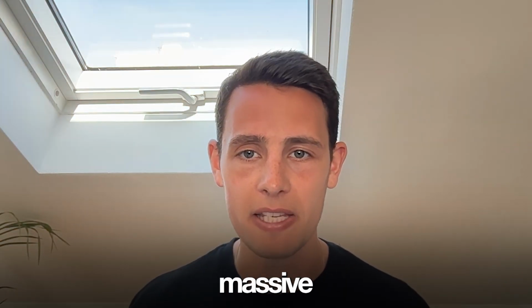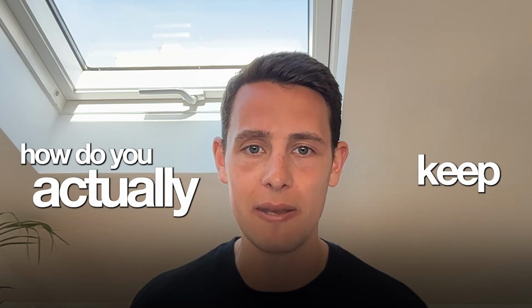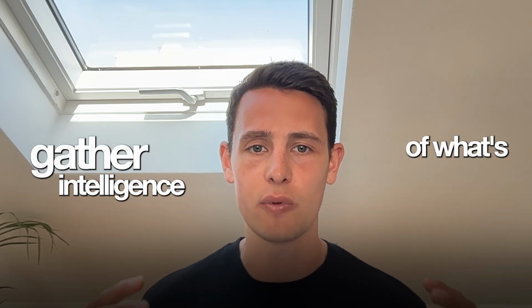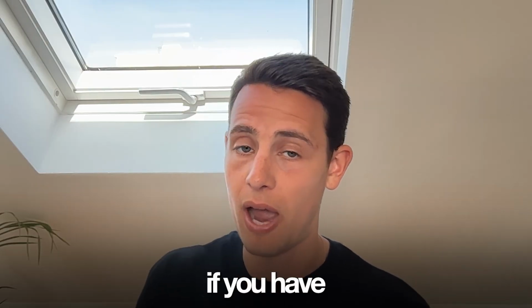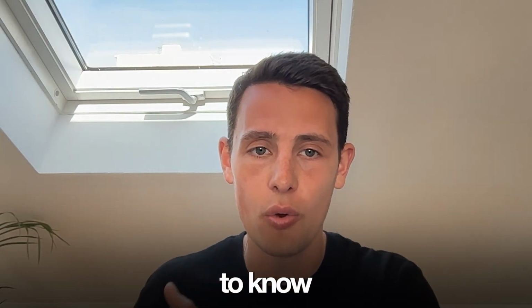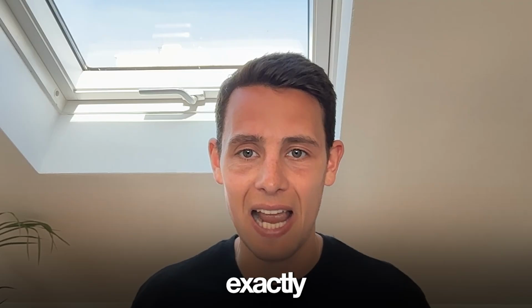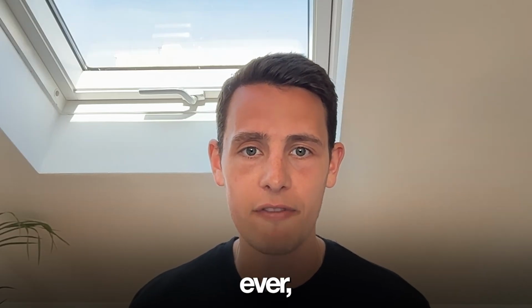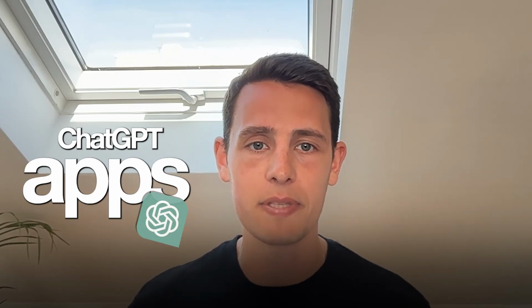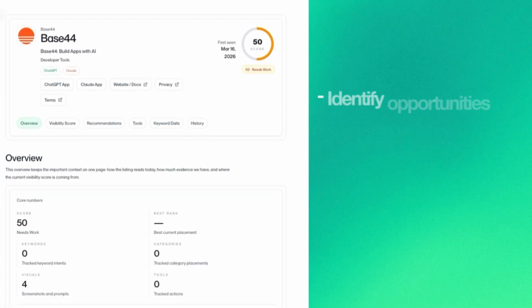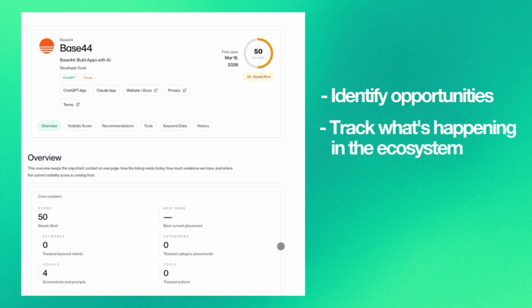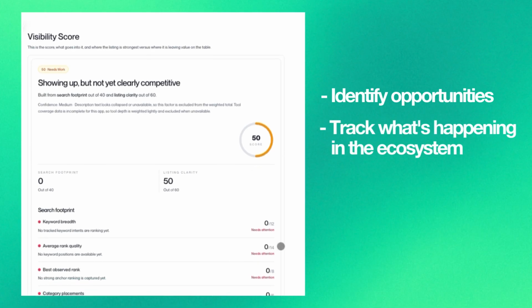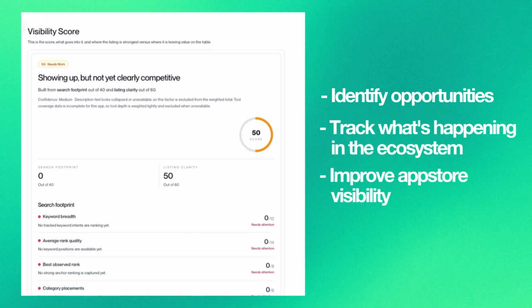But one thing that's a massive problem right now is how do you actually keep track? How do you gather intelligence of what's happening in the ecosystem to improve your app if you have it, or get learnings to know what to build? And this is exactly why we built MCP App Tracker. It is the first ever tracker of ChatGPT apps and Claude Connectors, giving you the insights that you need to identify opportunities and track what's happening in the ecosystem. And if you have an app, improve App Store visibility.